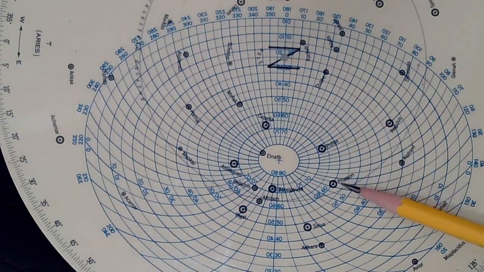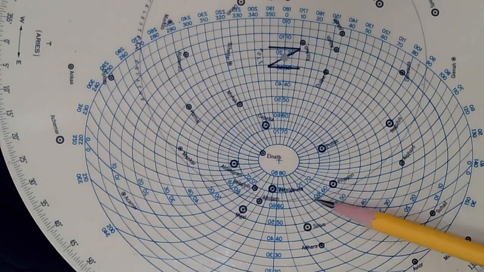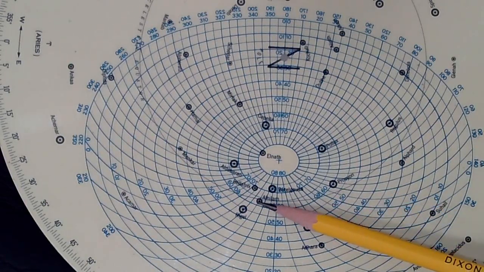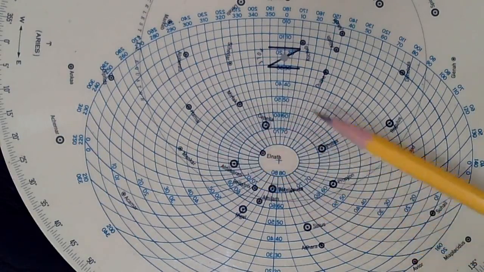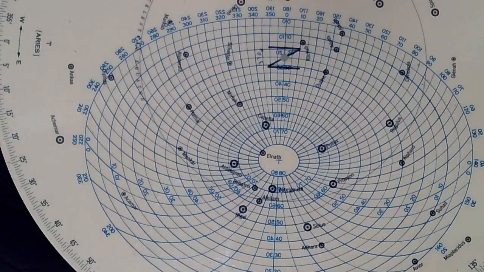So it looks like the star Procyon is close. Alnilam, which is in Betelgeuse, is close. Mirfak is close. Menkar is close. So it's probably going to be one of those in there.